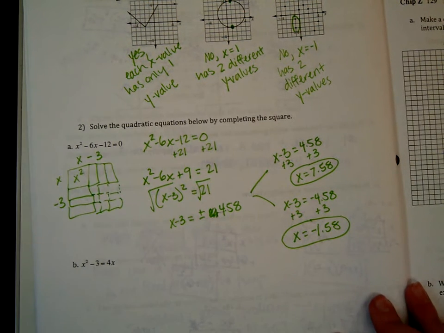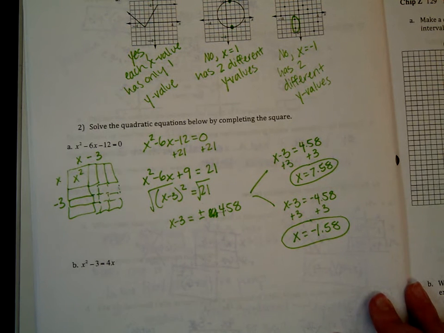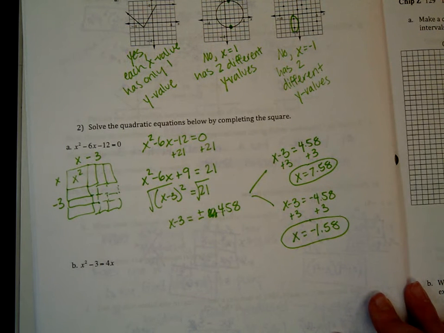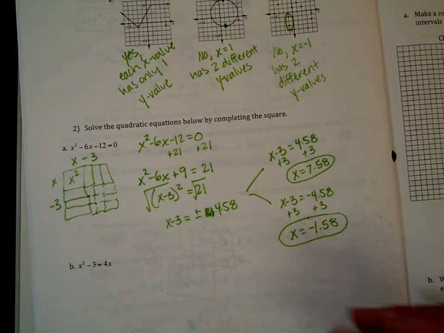Is that right? Negative 4.3, negative 4.5, maybe that's not right. 4.58 minus 3. Yeah, 1.58.